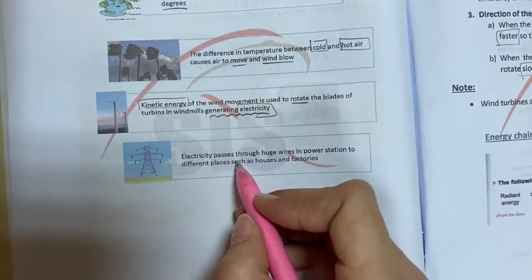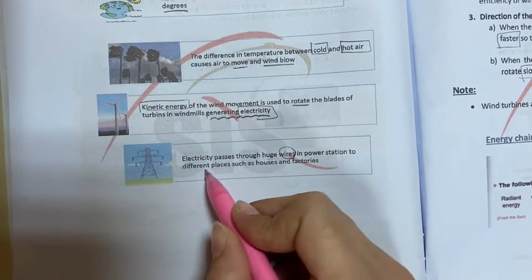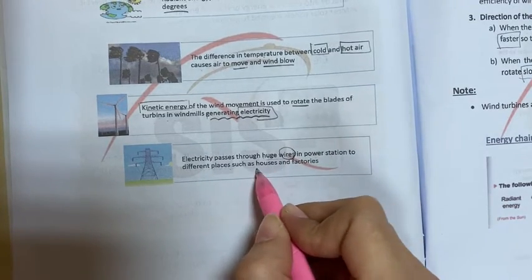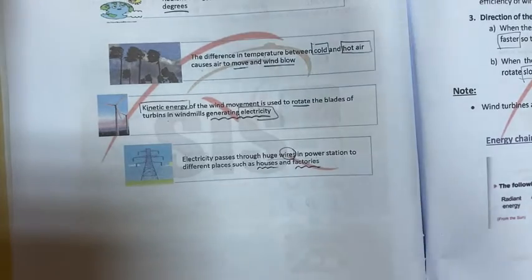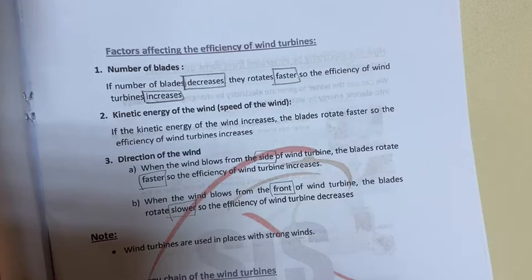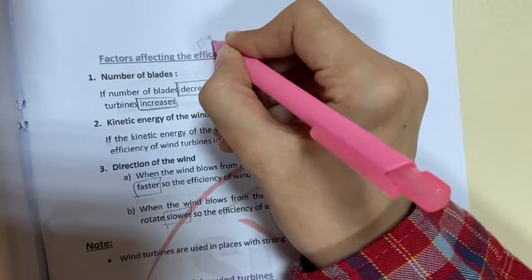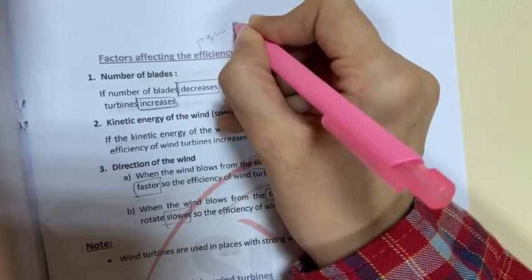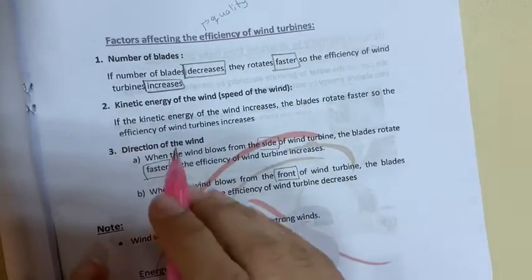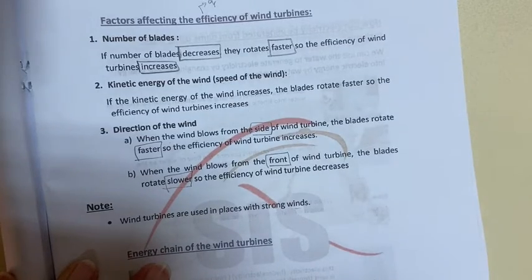Now electricity passes through huge wires in power stations to different places such as houses and factories. So, what are the factors affecting the efficiency of wind turbines? Efficiency means the quality of its job. There are three factors affecting the efficiency of the wind turbines.